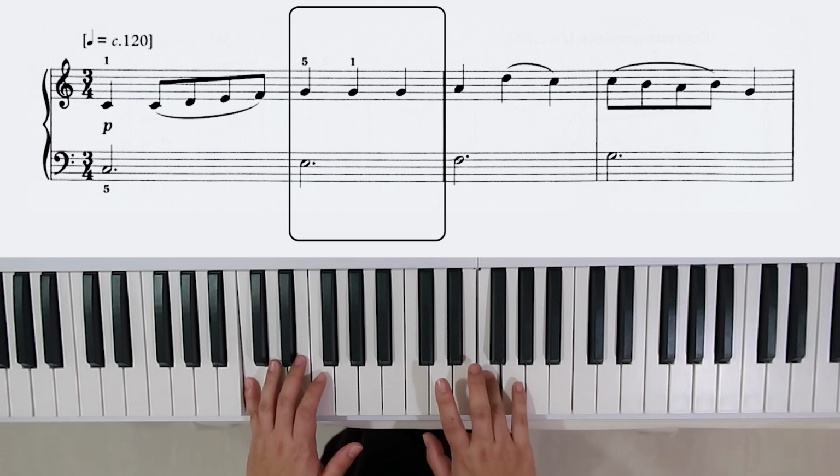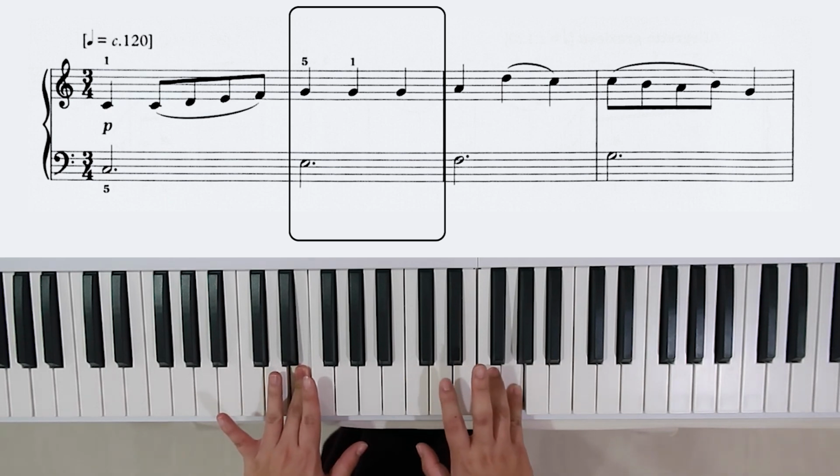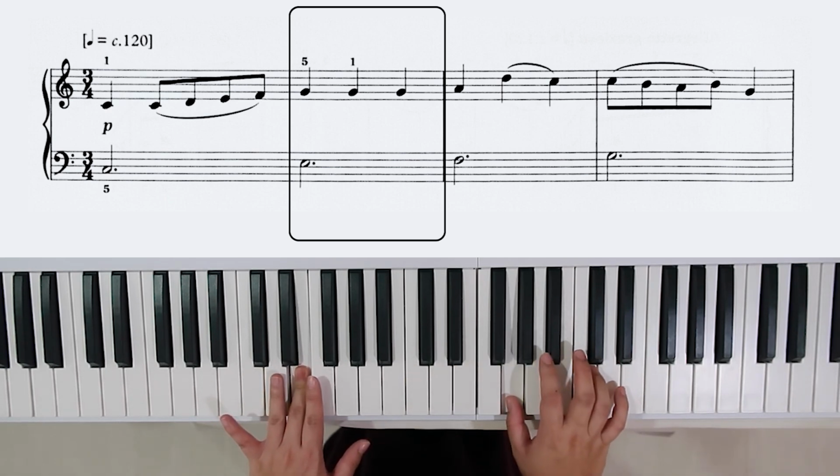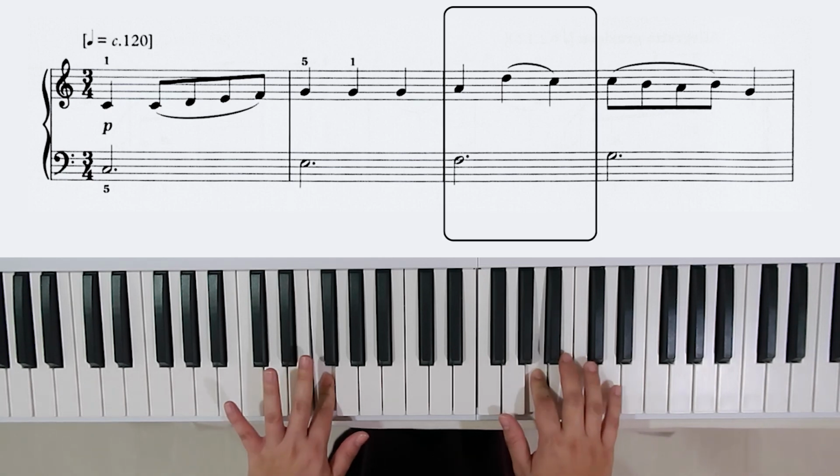Now when you reach G, we're going to activate finger 3 on our left hand. So finger 5 and finger 3 together. And remember to replace your thumb. Good. And then we're going to activate 1 step up, finger 2, 2 for both hands.